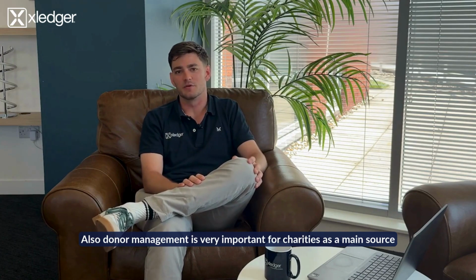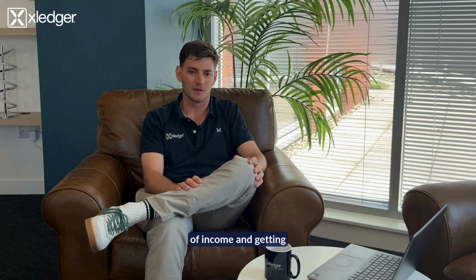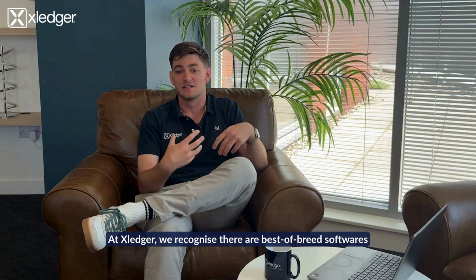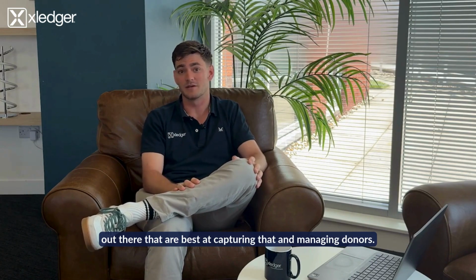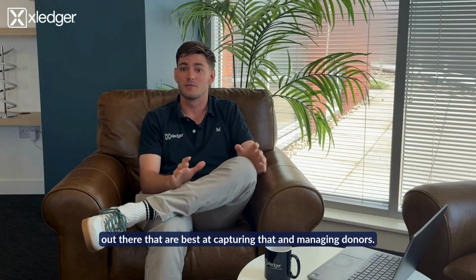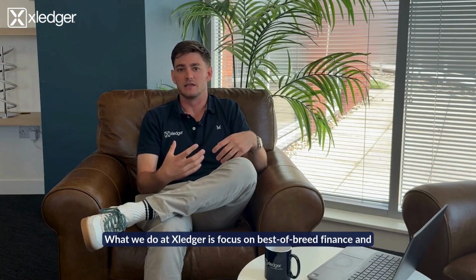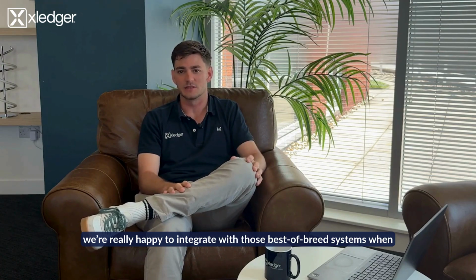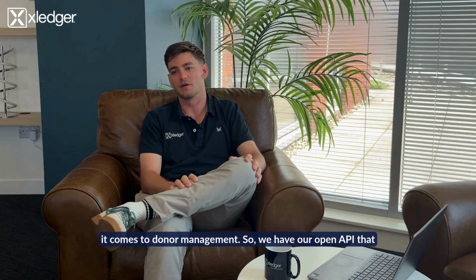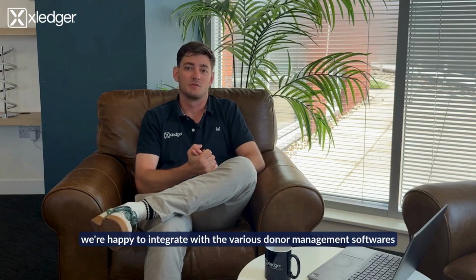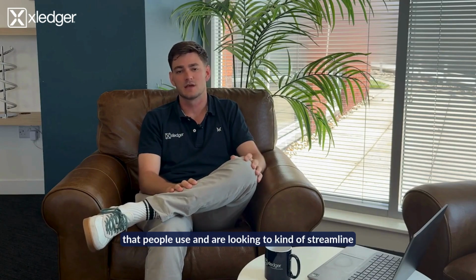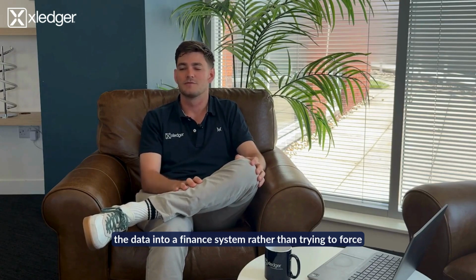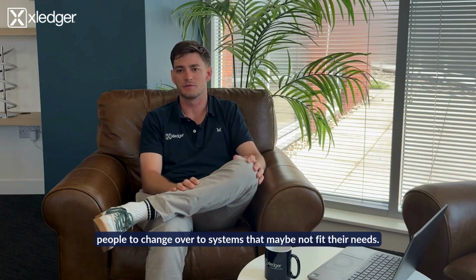Also, donor management is very important for charities as the main source of income, and getting that all accurate and captured is very important. At Xledger, we recognise there are best of breed softwares out there that are best at capturing that and managing donors. What we do at Xledger is focus on best of breed finance and are really happy to integrate with those best of breed systems when it comes to donor management. So we have our open API that we're happy to integrate with the various donor management softwares that people use and are looking to streamline the data into a finance system, rather than trying to force people to change over to systems that maybe do not fit their need.